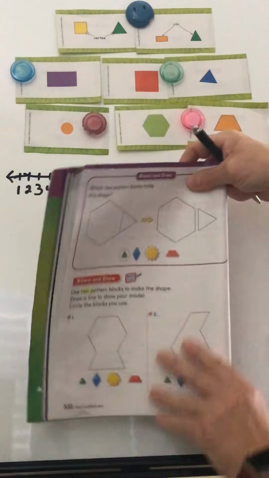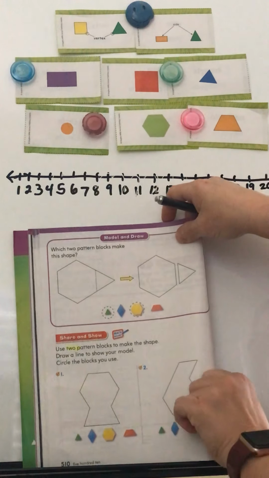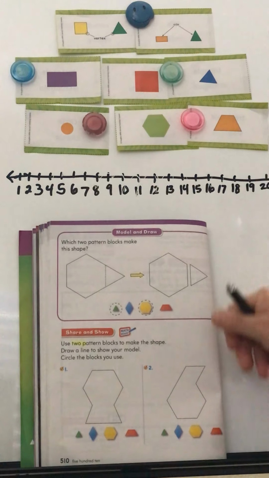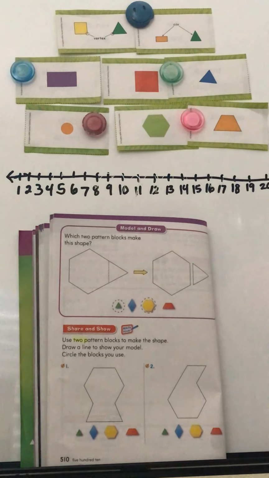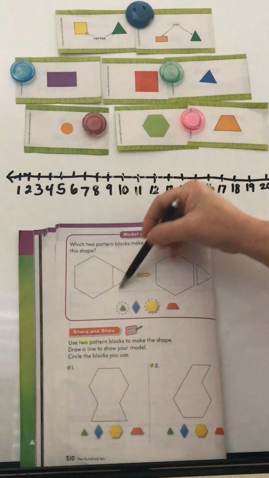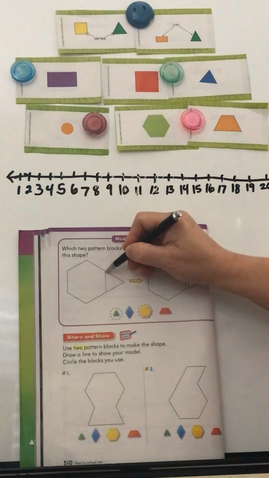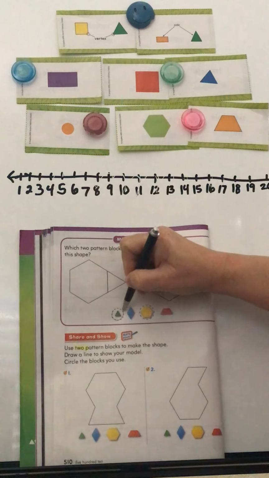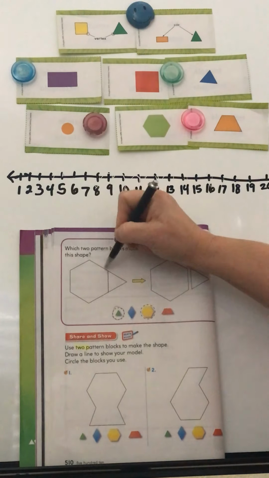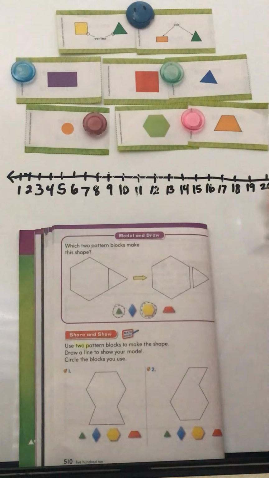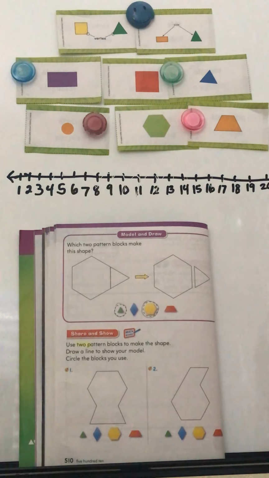Okay, so here we're going to look at a shape this time, and determine which pattern blocks were used to make that shape. So here I can see in this shape, if I draw this line right here, I can see they used a triangle, so they circled triangle, and then this one is the hexagon, it's just turned. So I can see that.